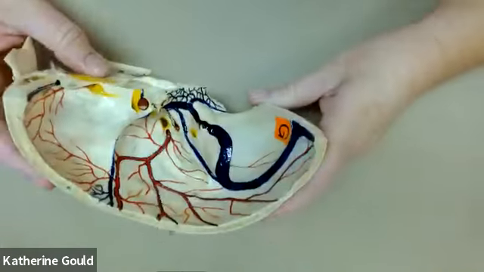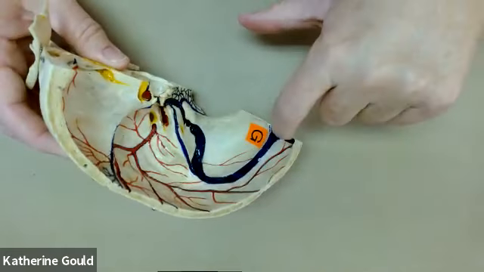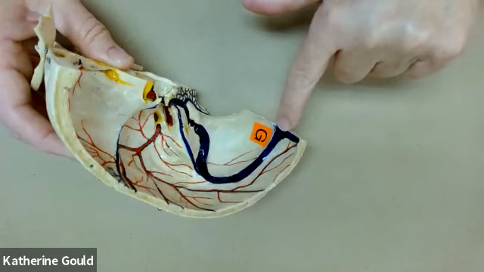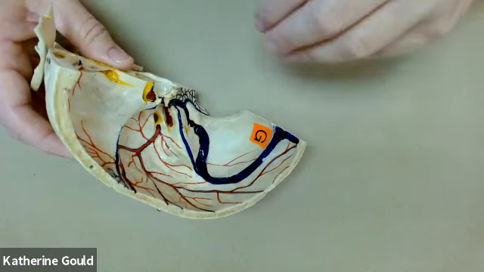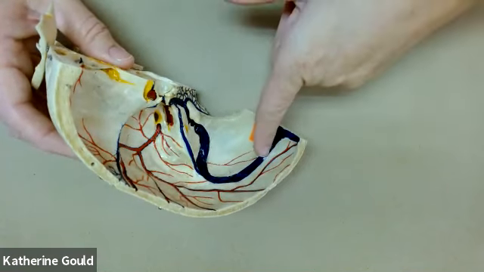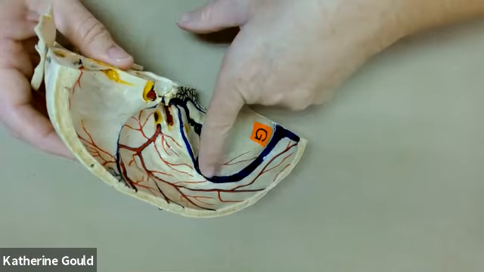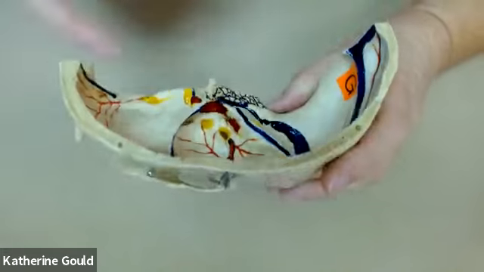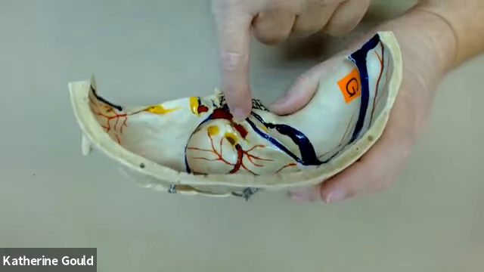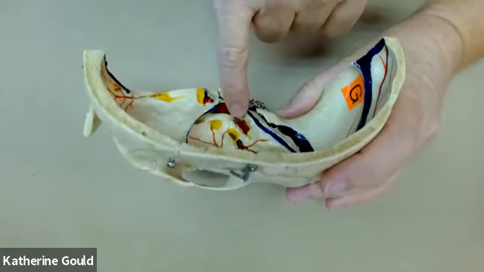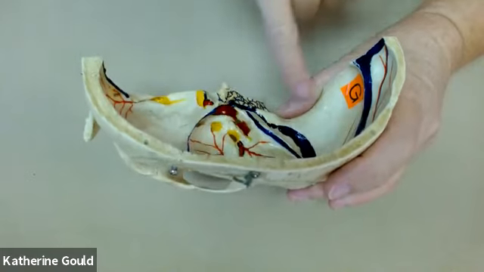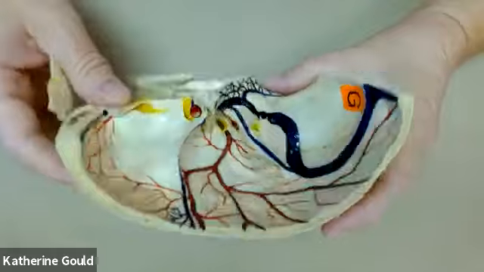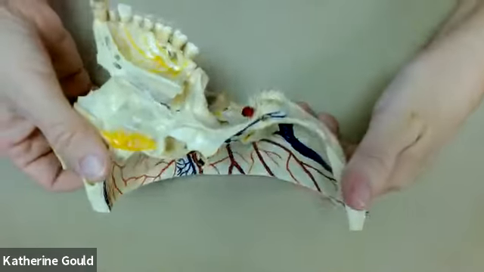And then here we can see the venous sinuses, remember those are the pockets in the dura mater. So this is the transverse sinus here. And then we can see where the carotid artery comes in here and starts to make that circle of Willis or cerebral circle. So that is our sectioned skull.